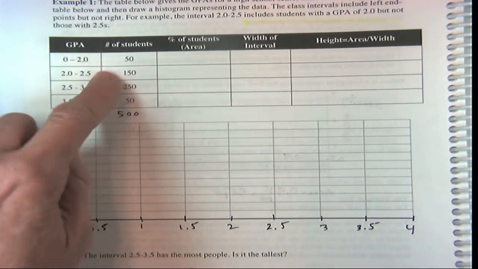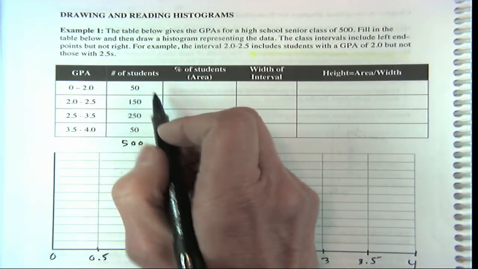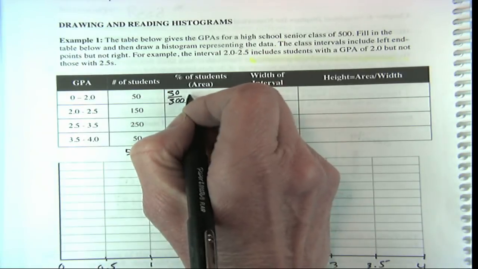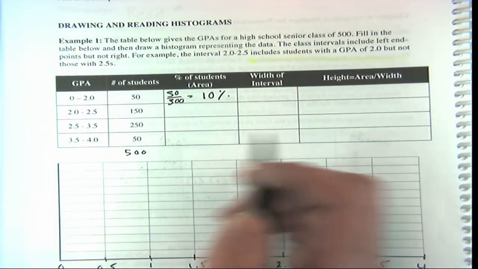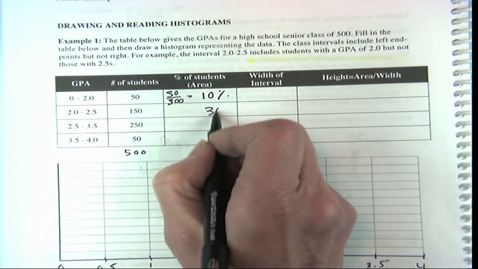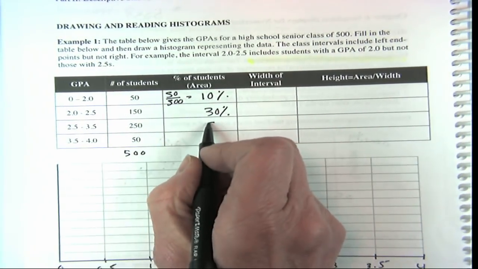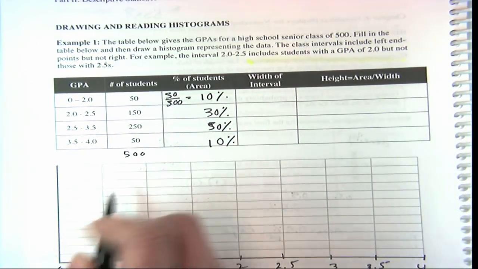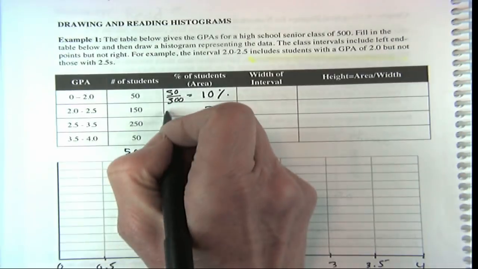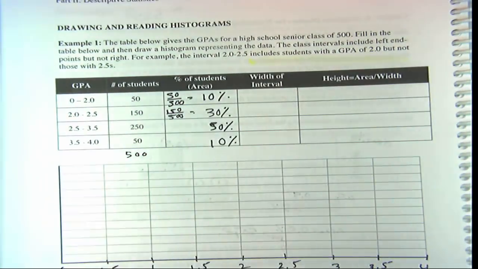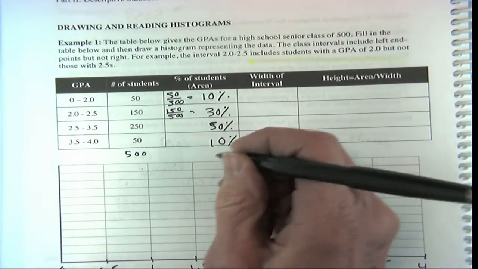And what is the area of that? So let's fill in the area. So 50 out of 500 is 10%. And this is 150 out of 500, so that's 30%. This is 50%. And this is 10% again. All right. So it should add up to 100%, and it does.